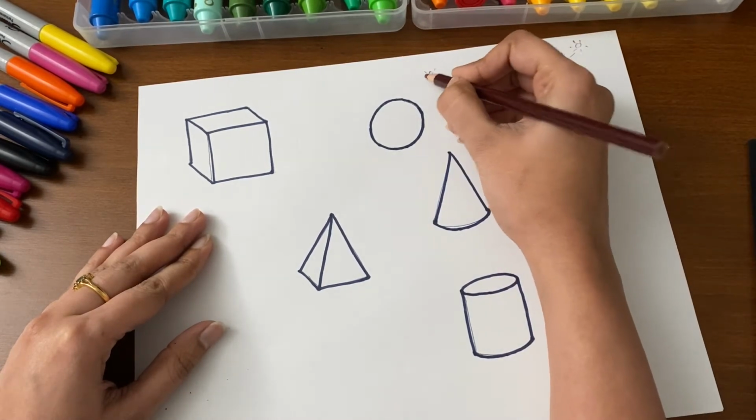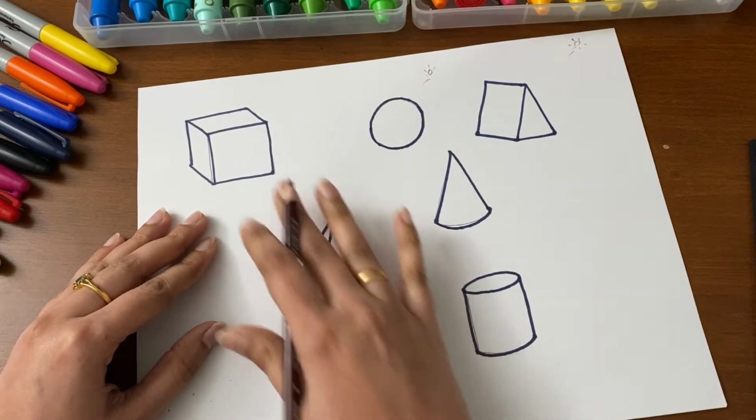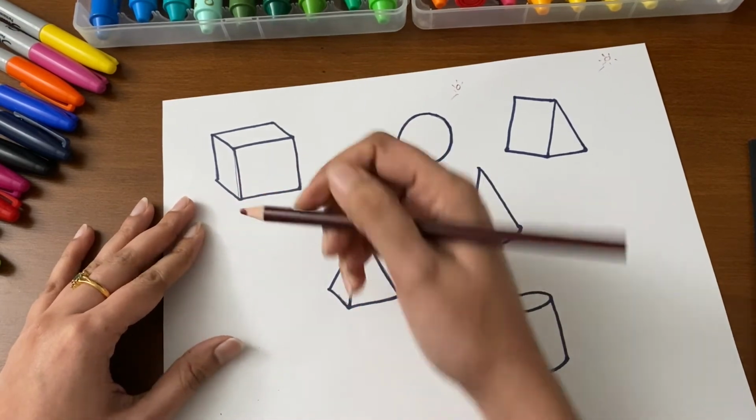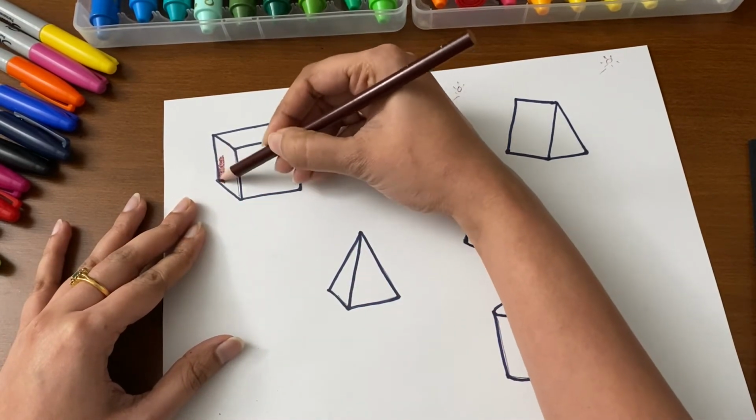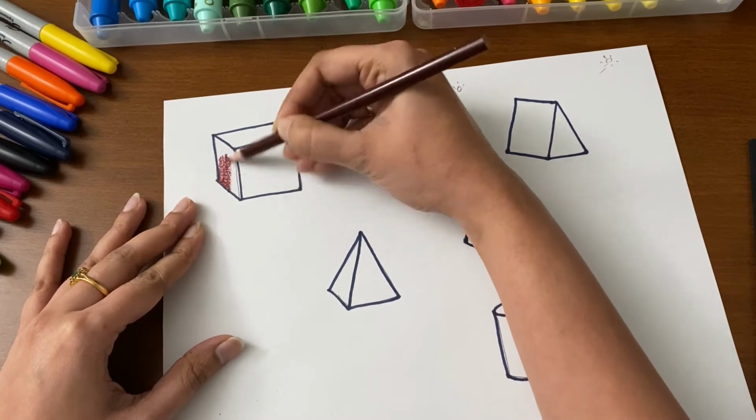Imagine if your light source is on the top right. So this part of the cube will be dark.